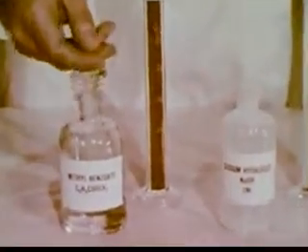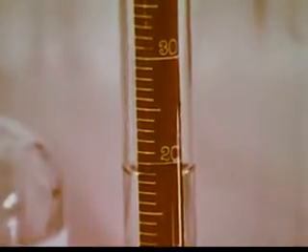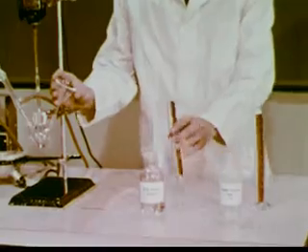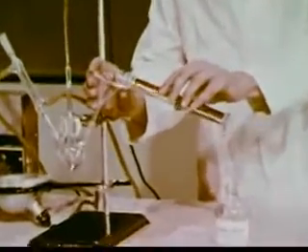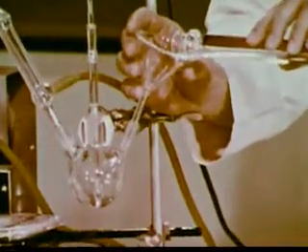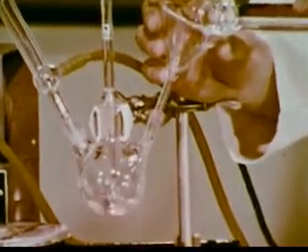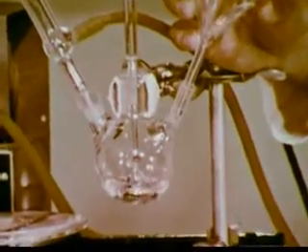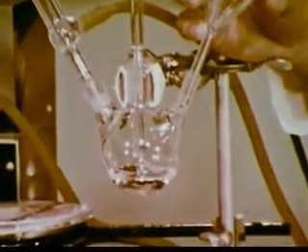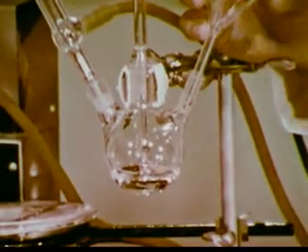Well, first we need to know the starting materials. Methylbenzoate is one, the methyl ester of benzoic acid. Let's measure out some of the ester. We then add it to the flask in which we will carry out the reaction. One reactant is then methylbenzoate.